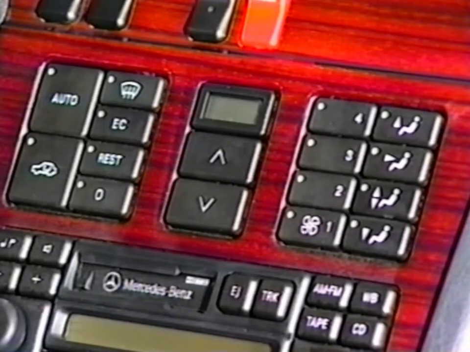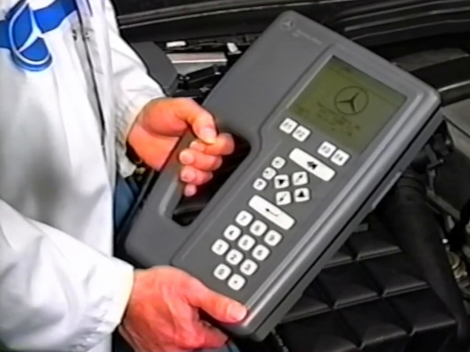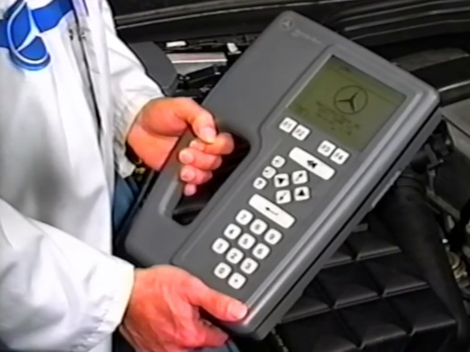The climate control is considerably enhanced in comparison to Model 201 and is similar in principle to Models 129 and 140. The key differences include a dust filter with 15,000-mile replacement intervals and diagnostic trouble code memory for diagnosing system faults, either by using the temperature display or with the handheld tester.